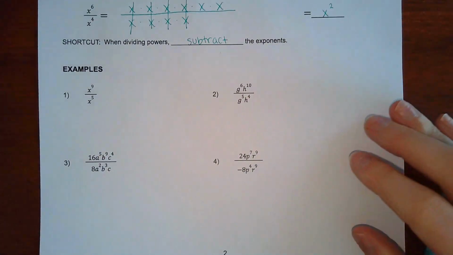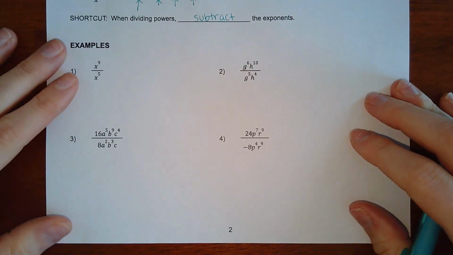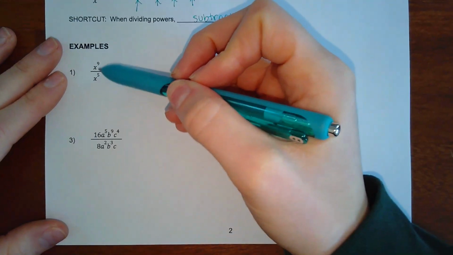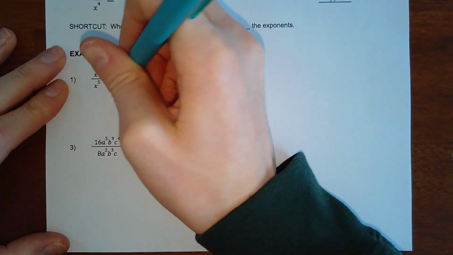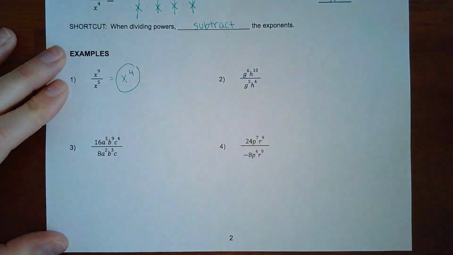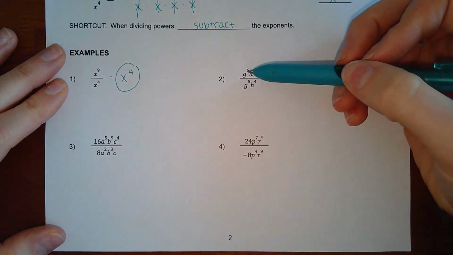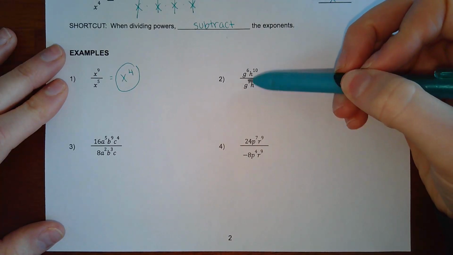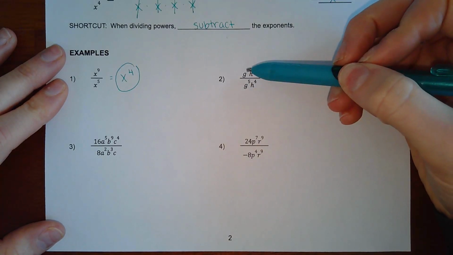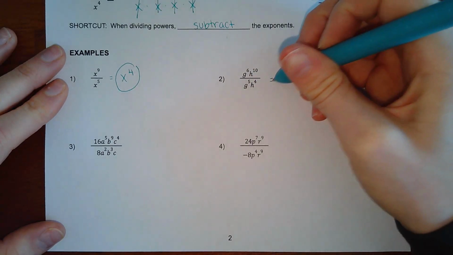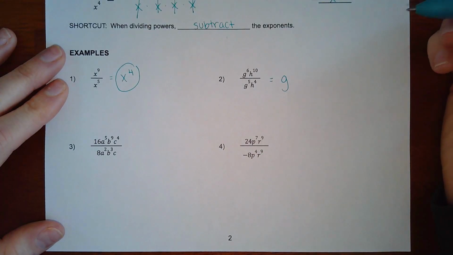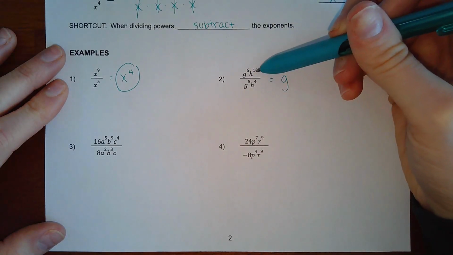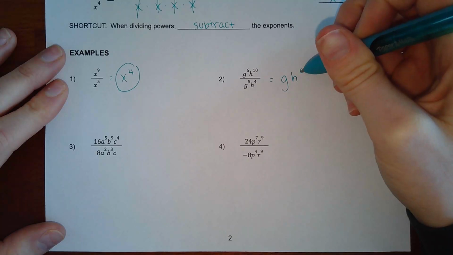All right, and we'll take a look at just a couple examples of this. In number 1, again, we're dividing, so we can subtract. 9 minus 5 will be 4. Number 2, here we can subtract. Again, we're going to combine like bases, so we'll combine the g's. 6 minus 5 is 1g. We don't have to write the 1, but you could if you wanted to. Just typically an exponent of 1 we don't write. We could combine the h's. 10 minus 4 would be 6.